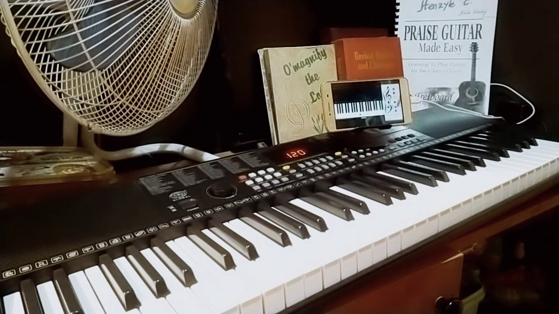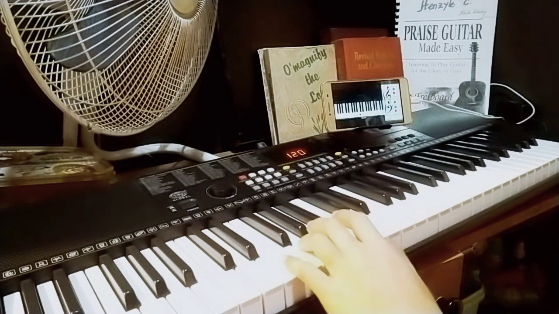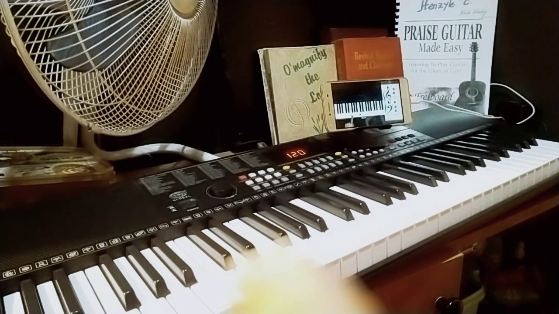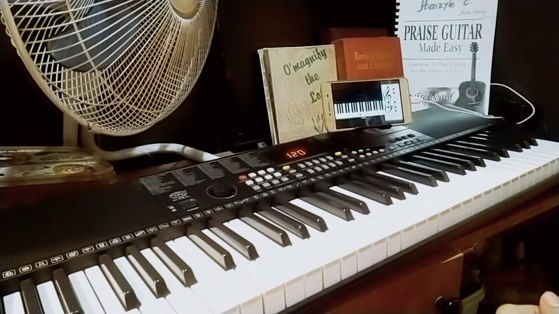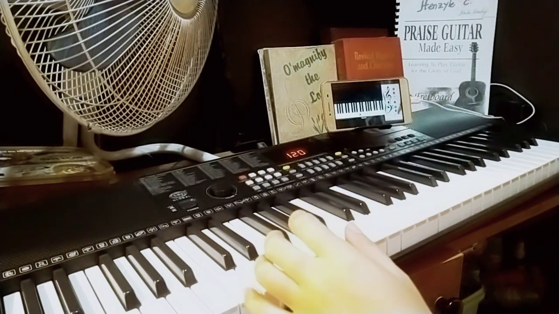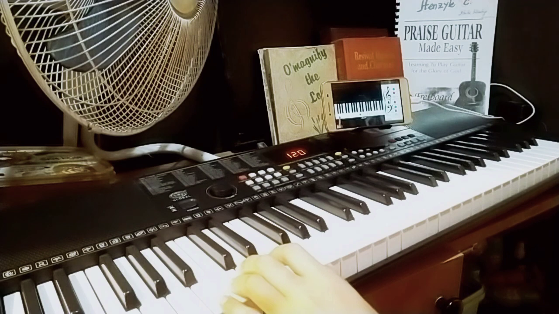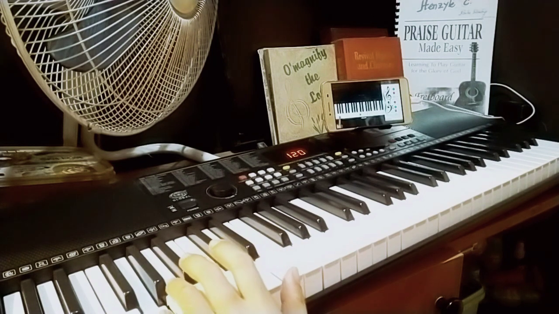Show me where you would point for this note. If you're pointing here to bass F, you're correct. Let's try one more. Where would you point for this note? If you're pointing right here to ground G, you're correct.